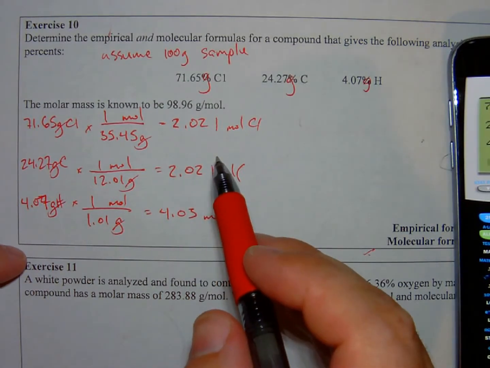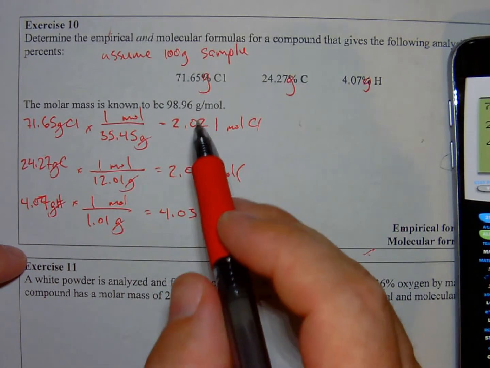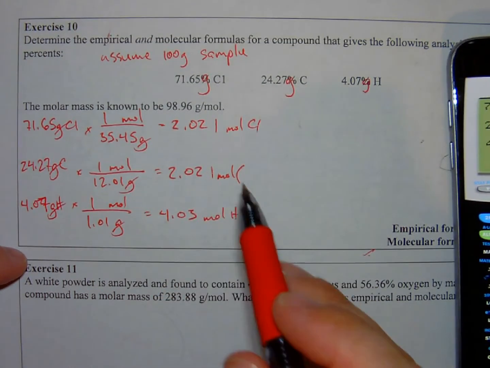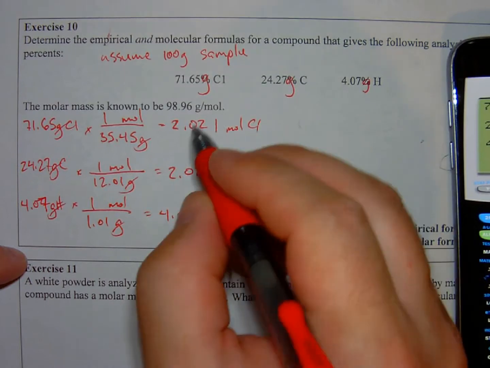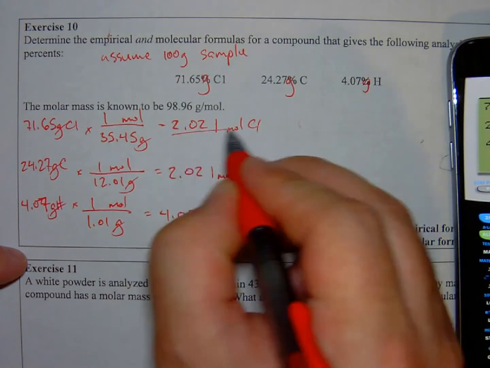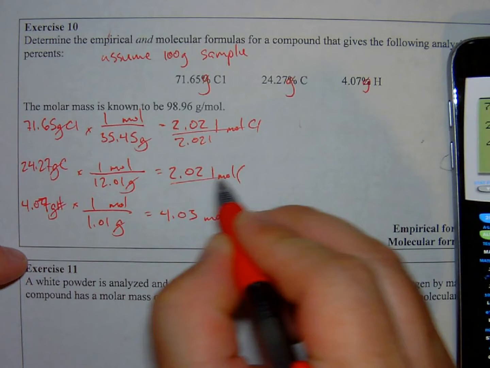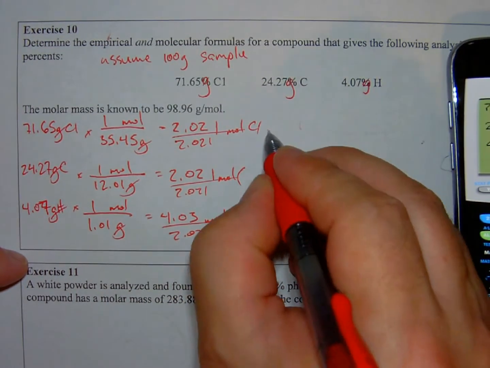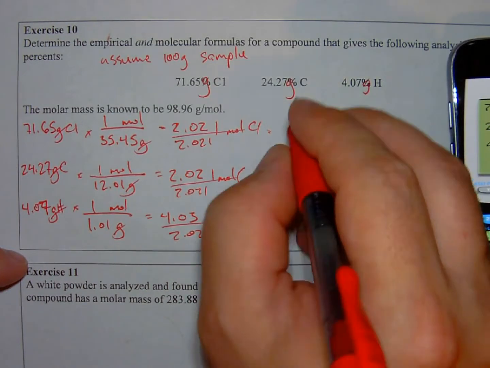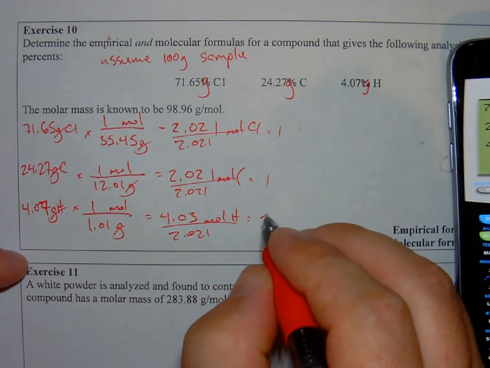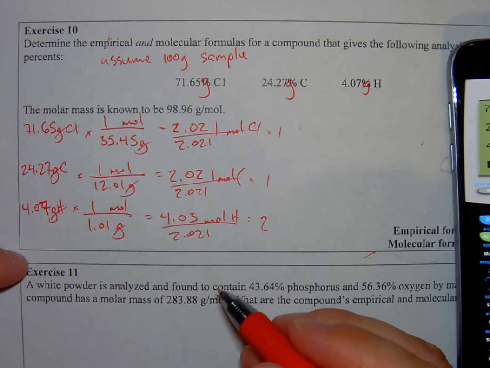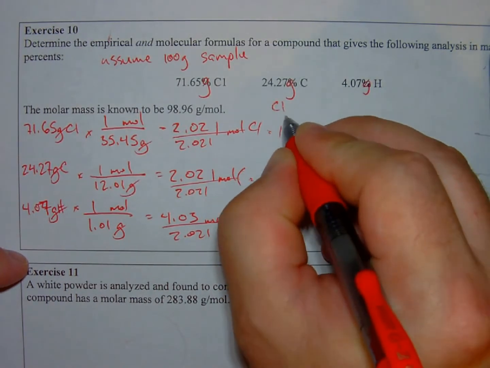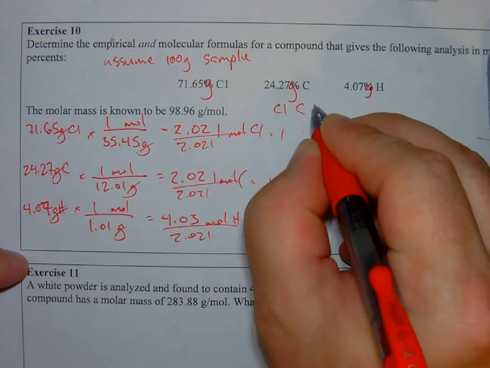Now, if you guys remember from Gen Chem, I would take the smallest value out of this list that I just acquired, and I would divide all molar values, in this case I have 3, by that smallest number. So these are tied for the smallest value, so I'm going to divide everything by that smallest value. Now, just looking at this, you can see that that's going to end up being a 1, a 1, and a 2. And these are going to be the subscripts for the empirical formula. So it's going to be Cl1, C1, H2.